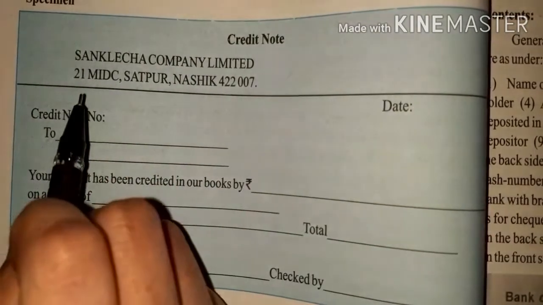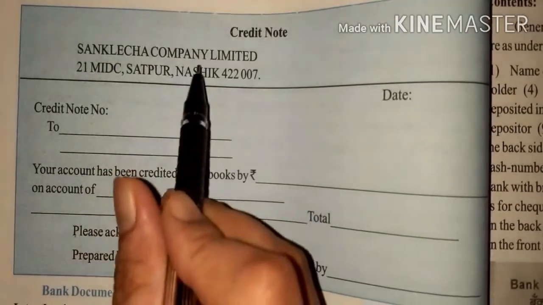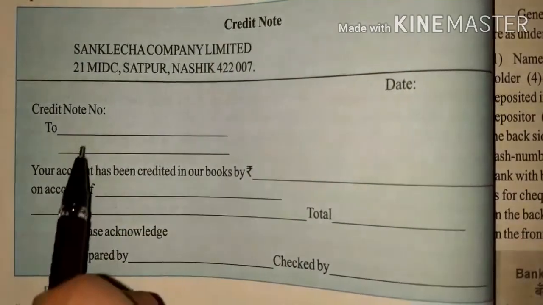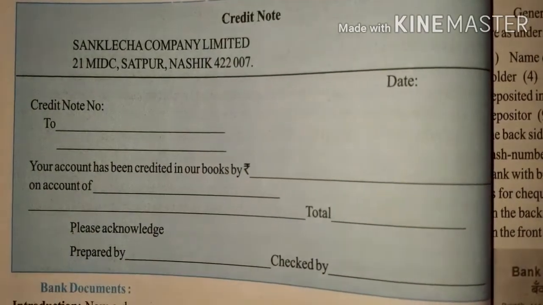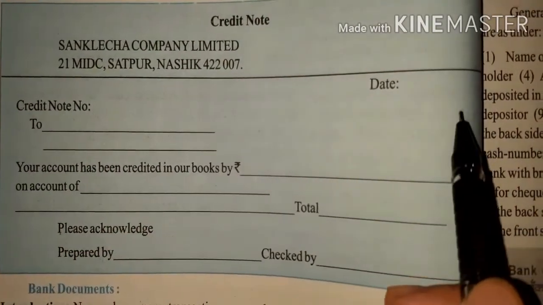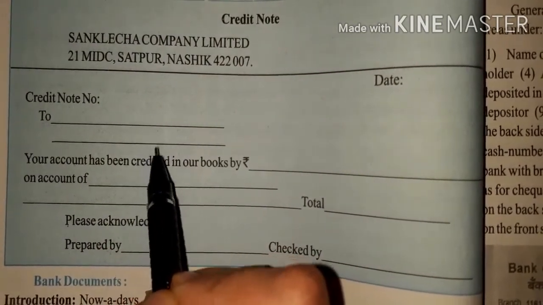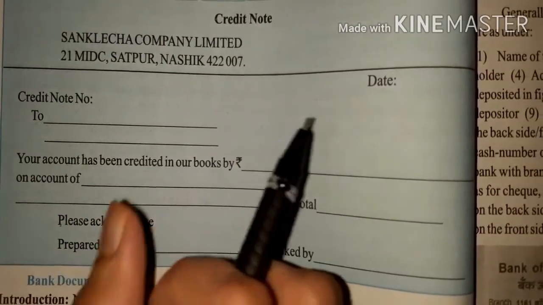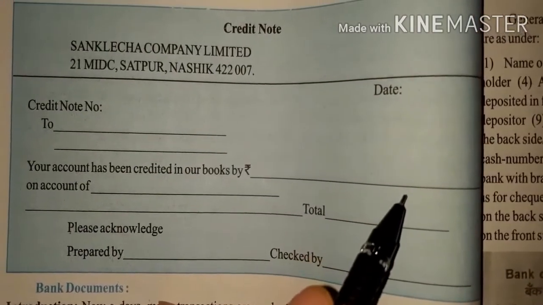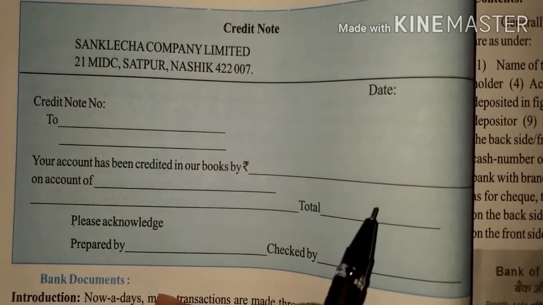Here a company name is written over here, Sanklecha Company Limited, 21 MIDC, Satpur, Nashik, and the pin code. Credit note number: the number of this credit note will appear over here. The date on which this credit note is issued, and to whom you are issuing it, the buyer's name, will appear over here. And here the information, your account has been credited in our books by rupees. The amount will appear over here, the undercharged amount that you have issued to the buyer.